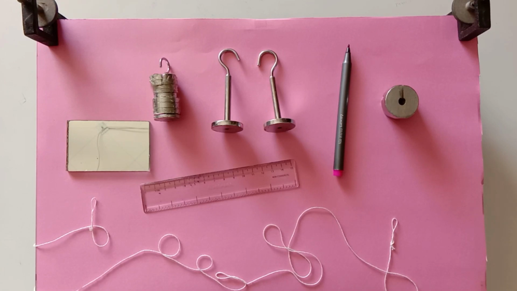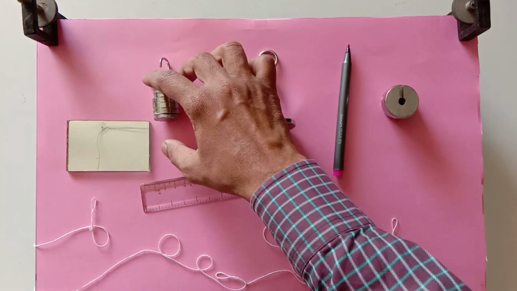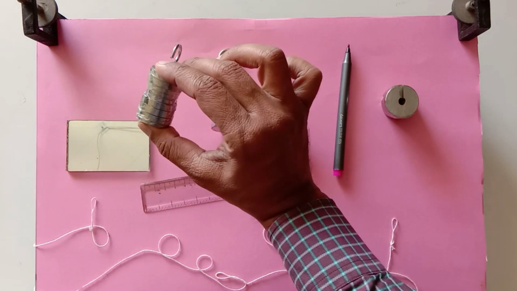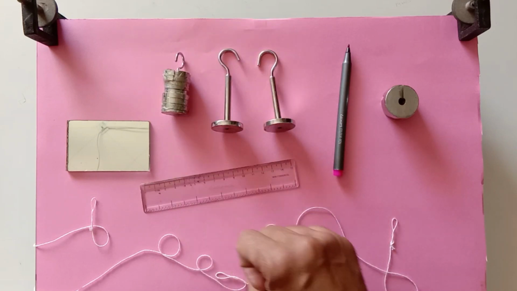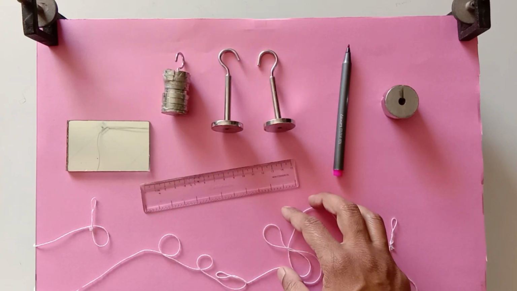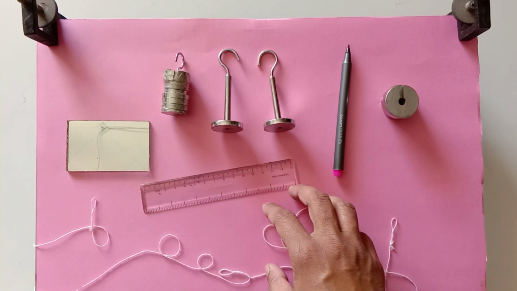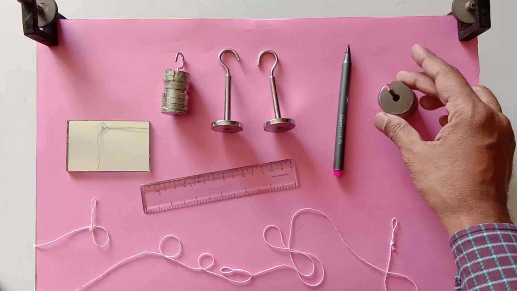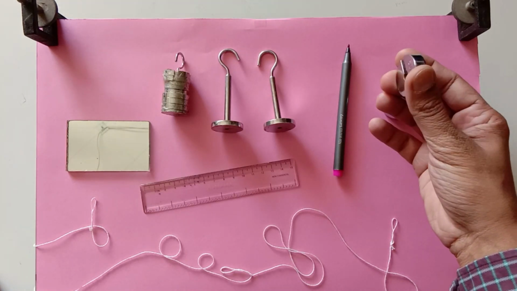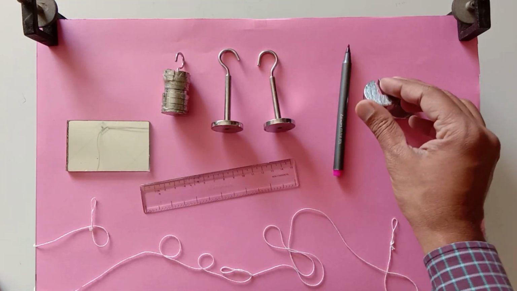Hello there viewers. So today I am going to perform an experiment to find out the unknown mass. So this is our unknown mass and we are supposed to use the parallelogram law of vector addition to find out the unknown mass. For that we require some known mass, and these known masses are 50 grams each, and I am going to put it inside the hanger.